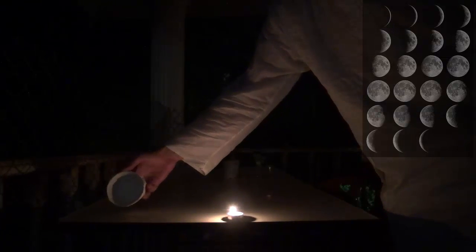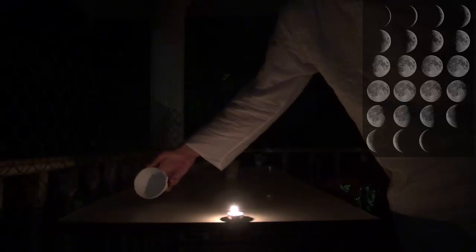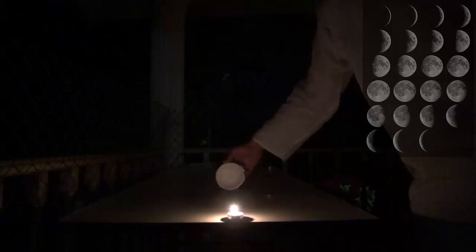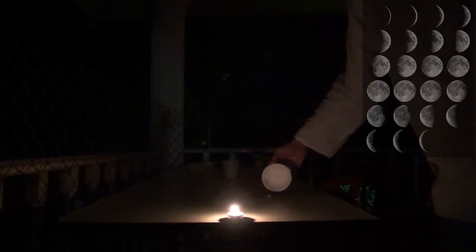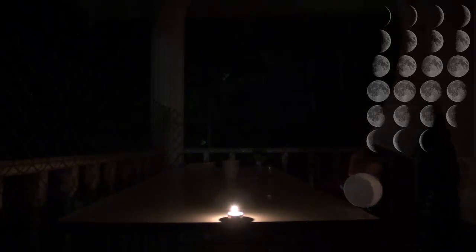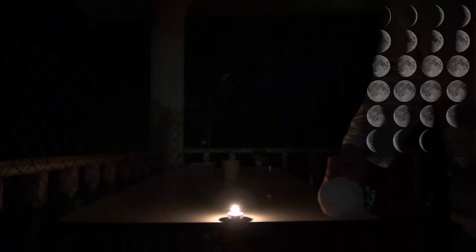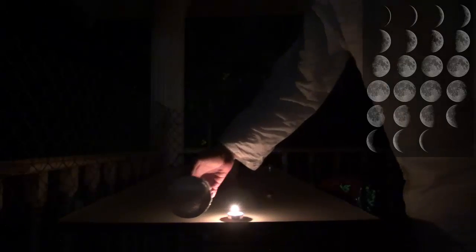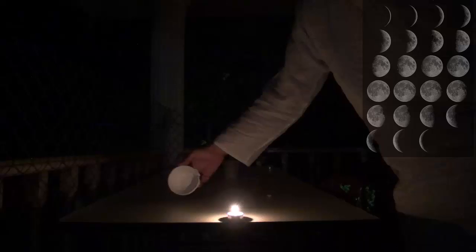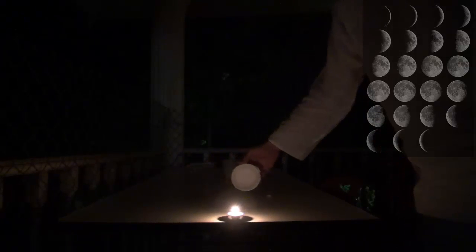So this suggests that it fits the flat Earth model of having the sun and the moon pretty much on the same level. And what's also curious about this is you can see the glow from the candle extends to a certain limit on the table. This could be considered daylight for us people down on the table on the flat Earth.